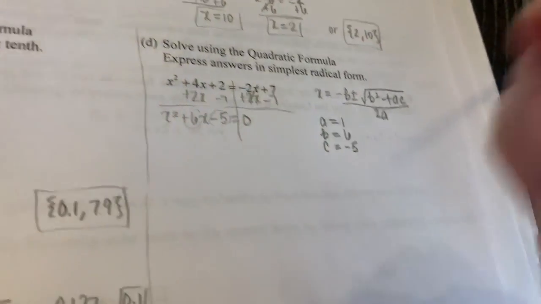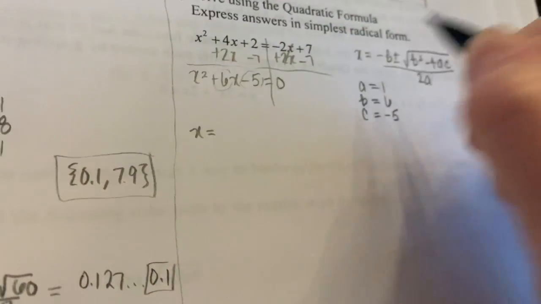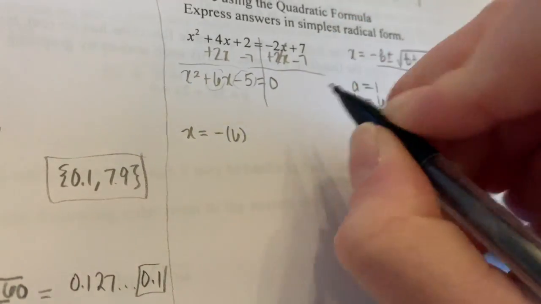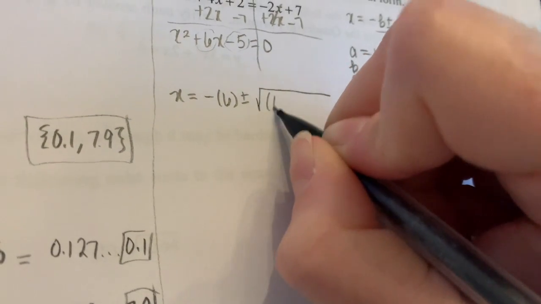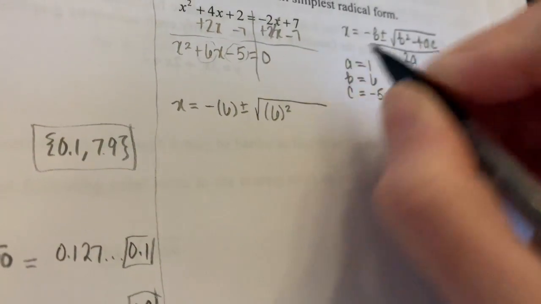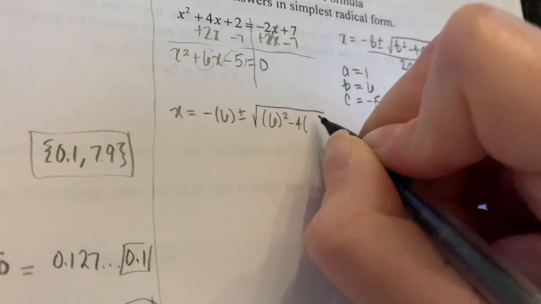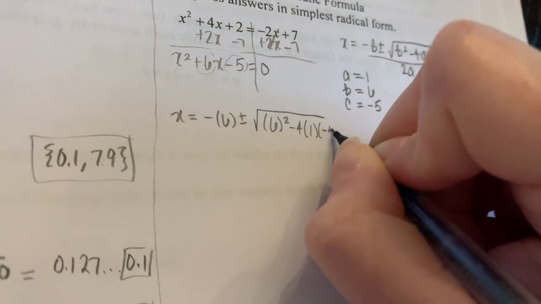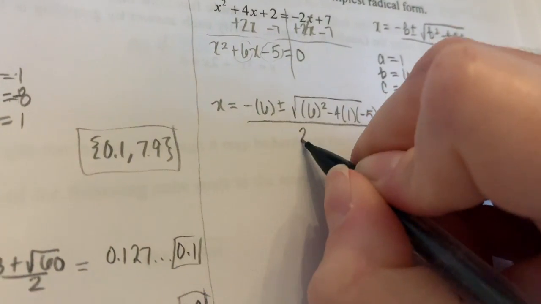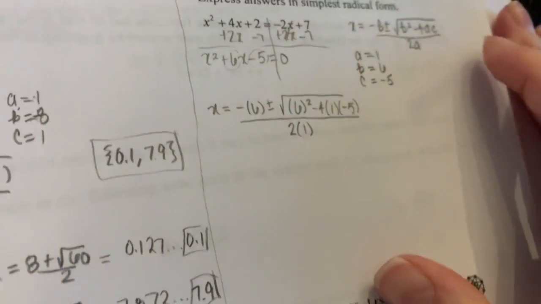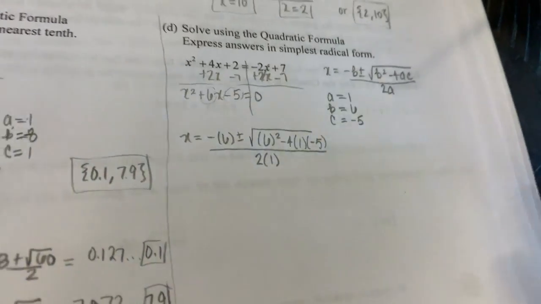Alright, so now let's plug everything in. So x is equal to negative b, so that's negative 6, plus or minus the square root of b squared, so 6 squared, minus 4 times a, which is 1, times c, which is negative 5, all over 2a, which is 2 times 1. Alright, let's see what happens here.